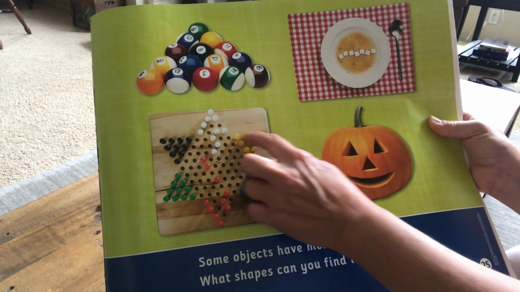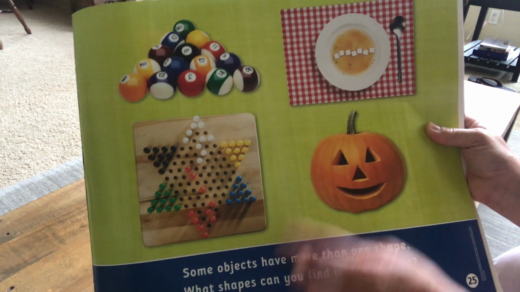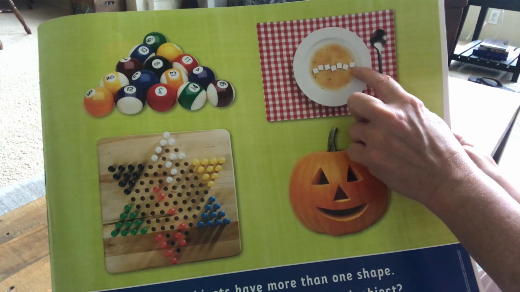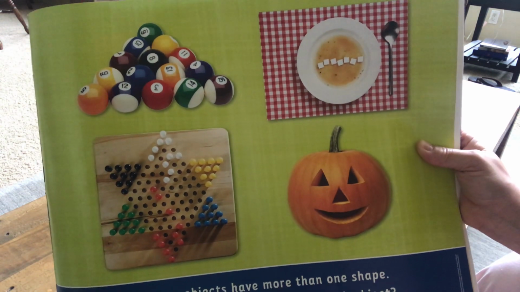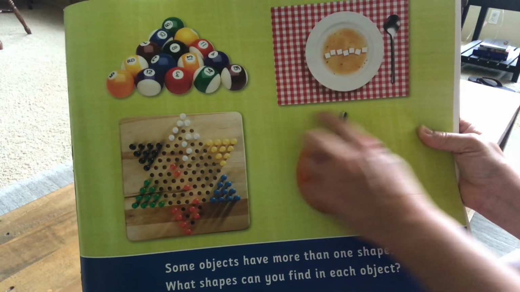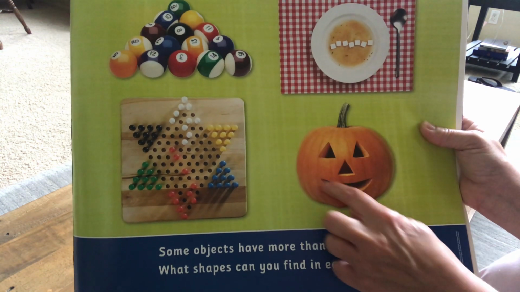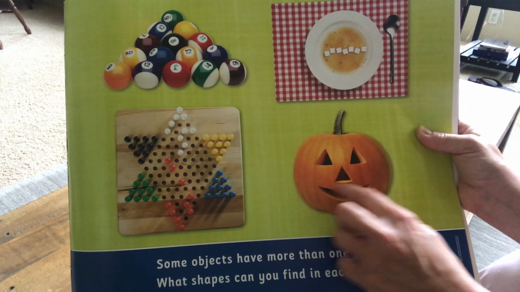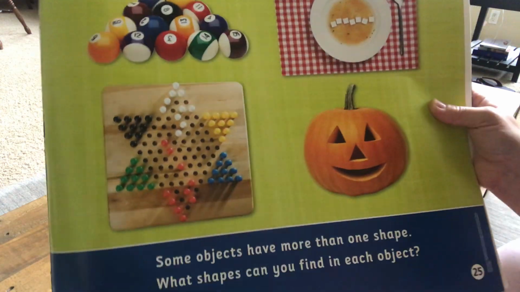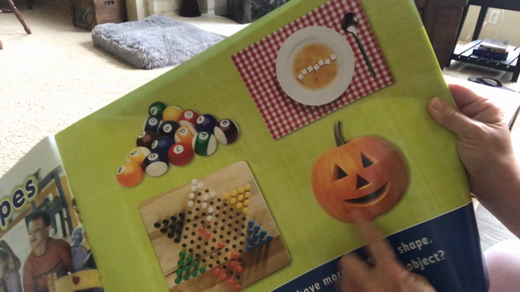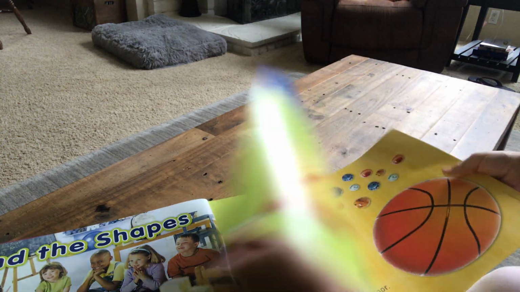Here are some spheres that they've made into a star. Here's a bowl of soup with some square crackers floating in it on a rectangular placemat. Here's a sphere-shaped pumpkin with triangle eyes, triangle nose, and a crescent moon shape for the mouth, for the smile of the pumpkin.